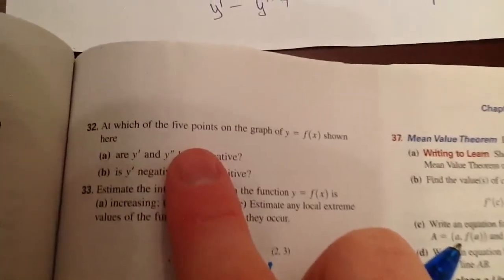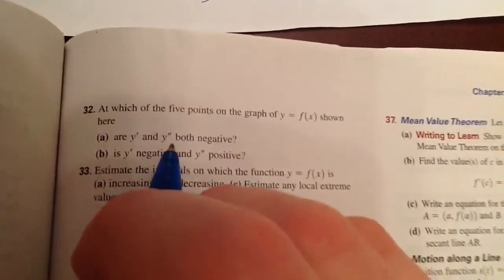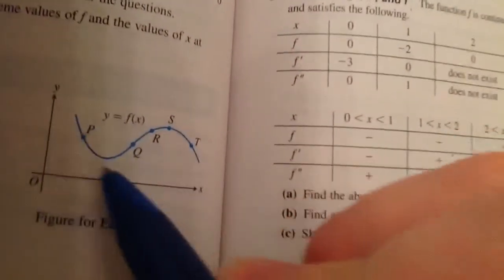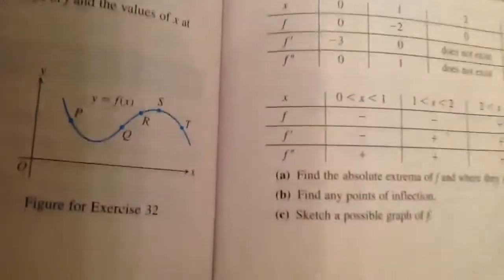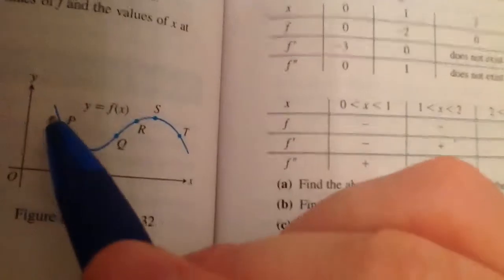Which of the 5 points in the graph shows it? Oh, yeah. So we want first derivative and second derivative both negative. First derivative negative means it's going down, right? It's negative slope. Second derivative negative means concave down. So I need negative slope, concave down.